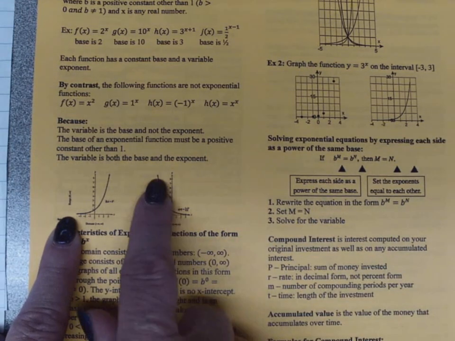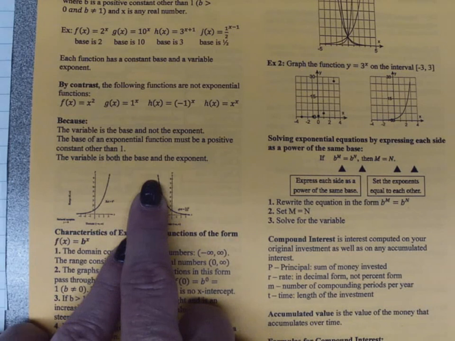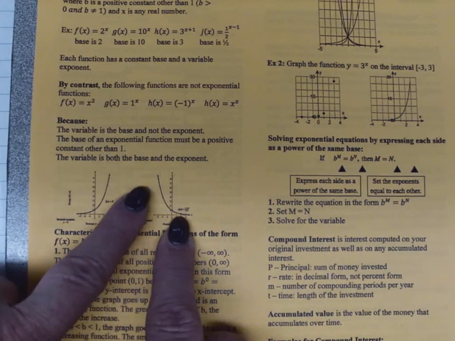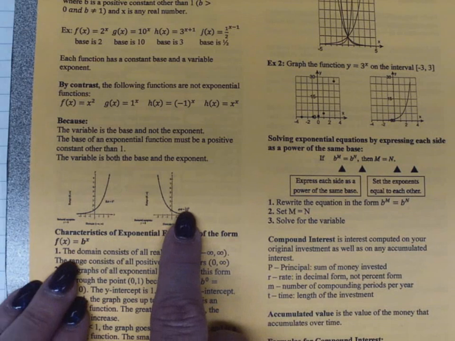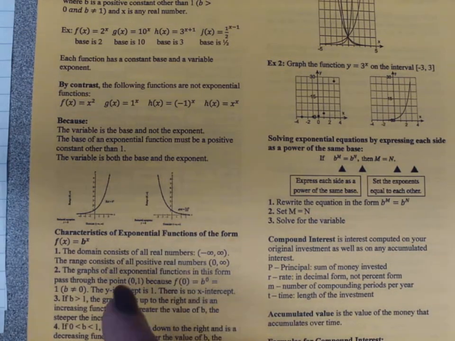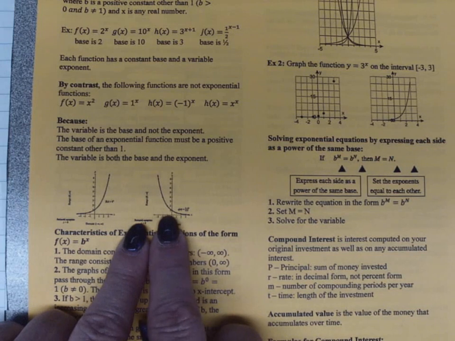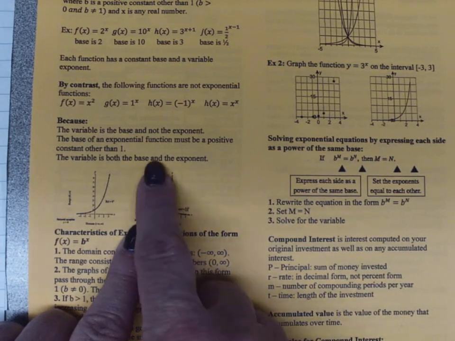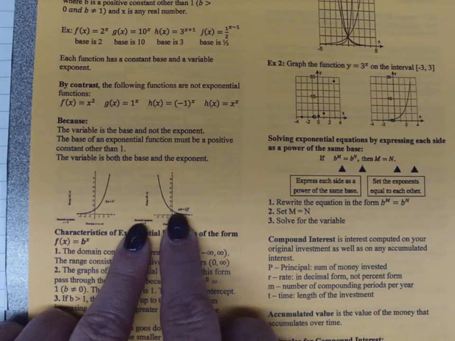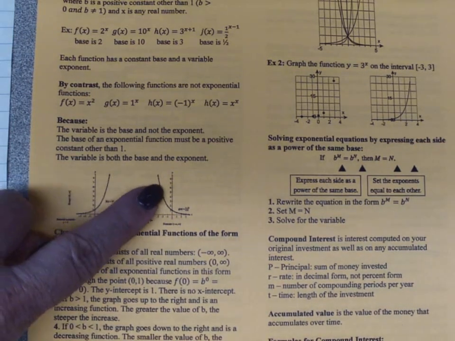Here, if our base is less than 1, between 0 and 1, then we are looking at it decreasing, because the bigger the value in the base gets, between like 1/2 and 3/4, it'll keep decreasing and get smaller as it comes down this way.